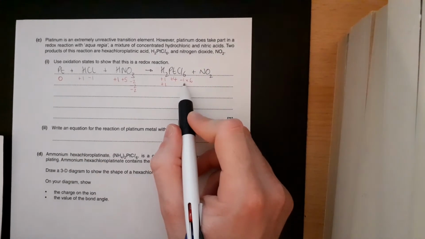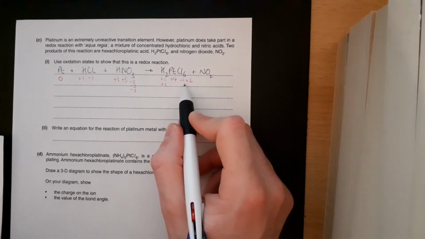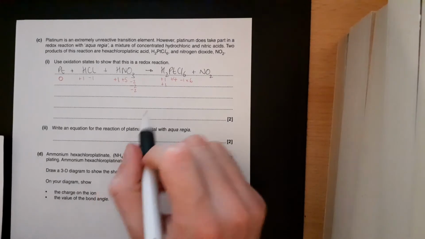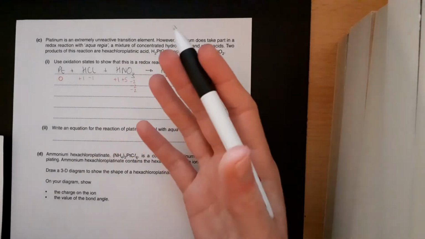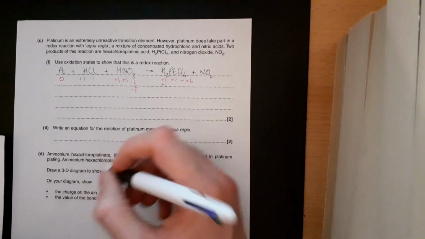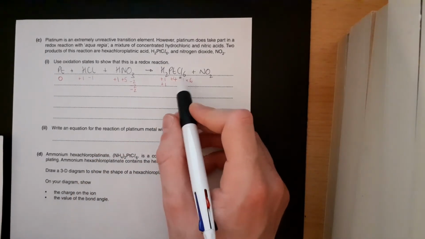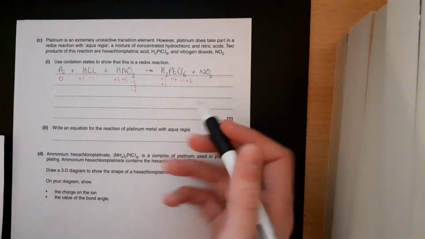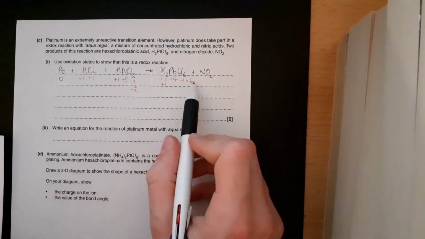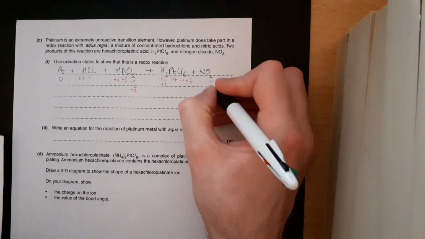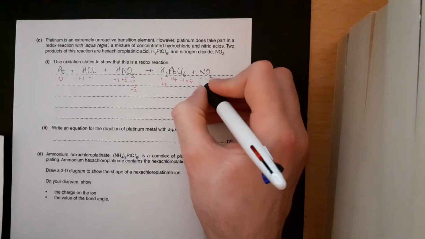Do just be careful about this. This isn't a rule, right? Chlorine does change its oxidation state. It's not always -1. But here, if we don't assume it's -1, then how do we know what the platinum is? We just can't continue with the question. So we're going to have to assume that it's -1 here. And that's by far the most likely thing, right? That the chlorine is just acting as a Cl- ligand. And over here then, the oxygen's going to be -2. So the nitrogen's going to be +4.